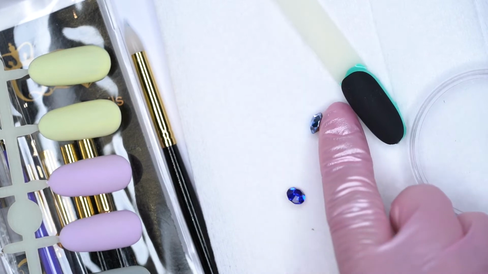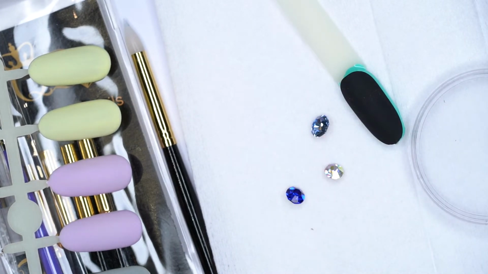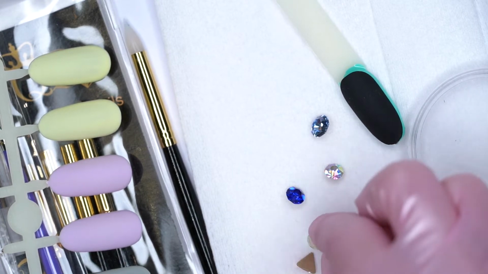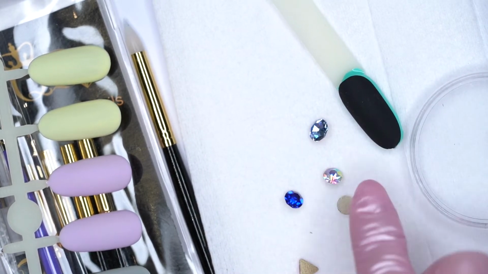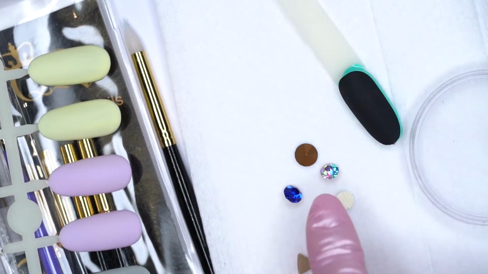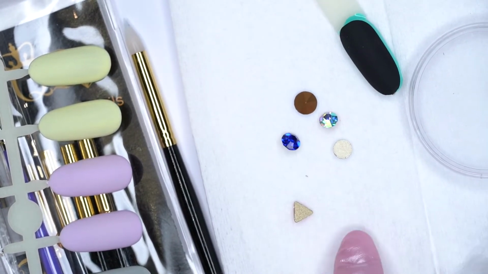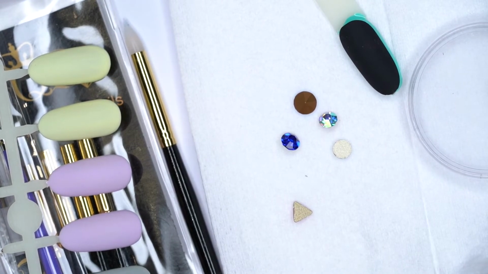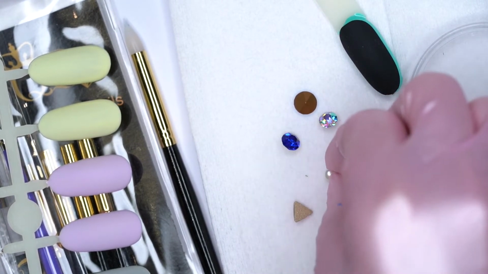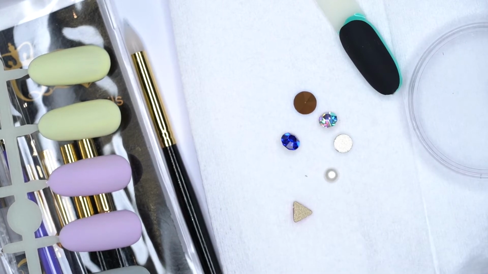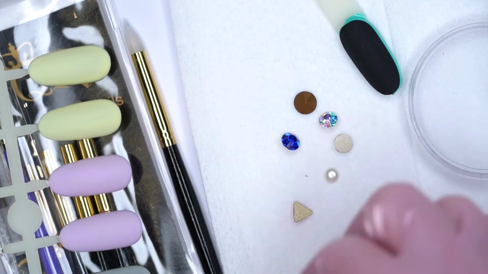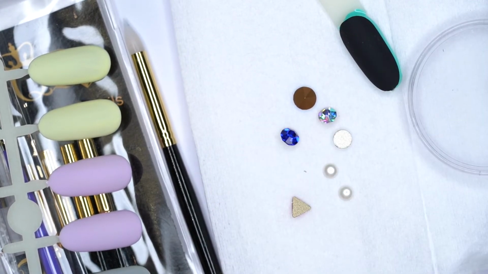And here, for example, are the flat ones; here are the flat ones and here are the pointy ones. So this is different. These ones I will use, and I will also use some small, tiny decoration.